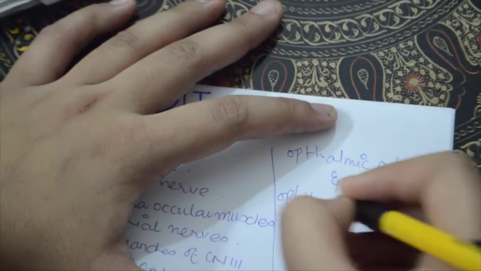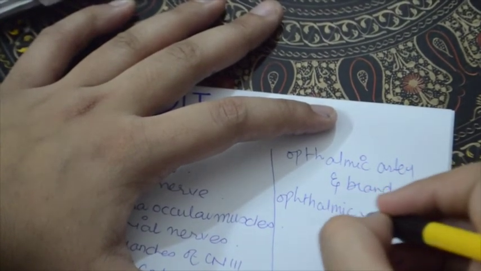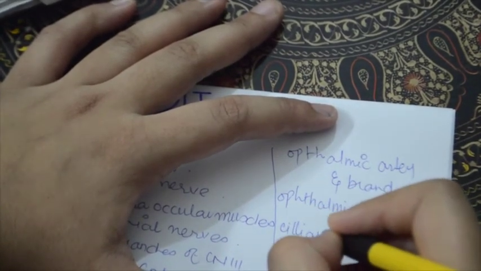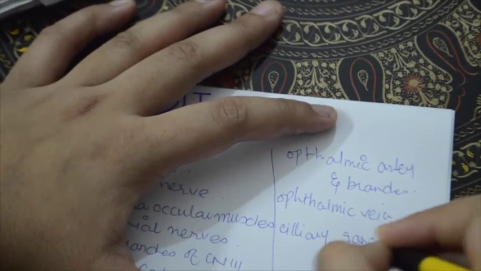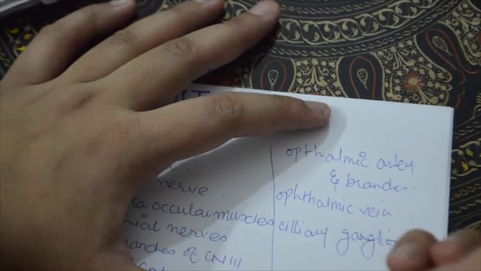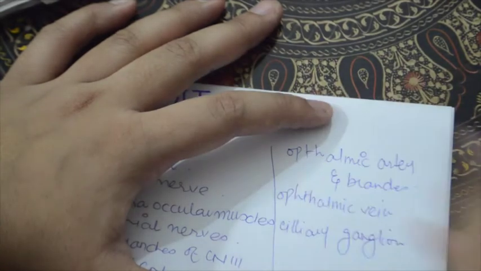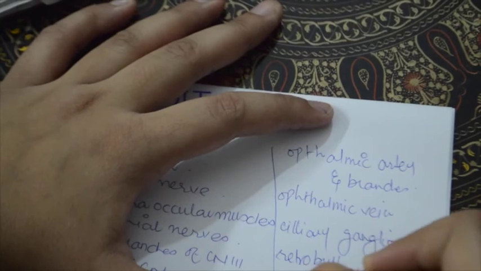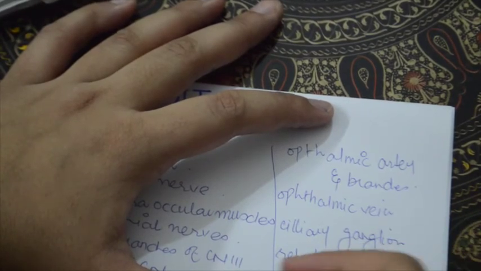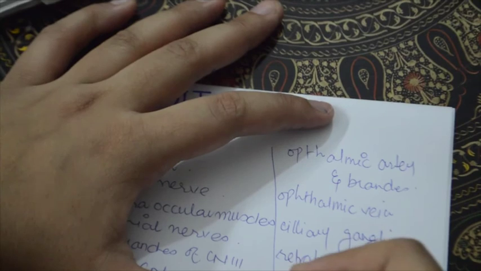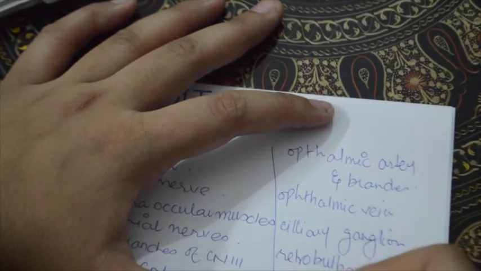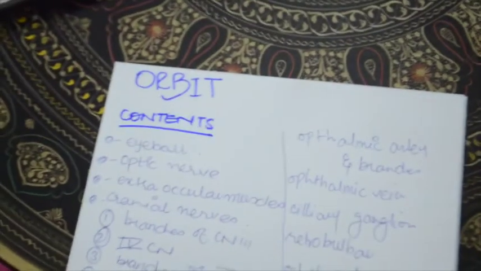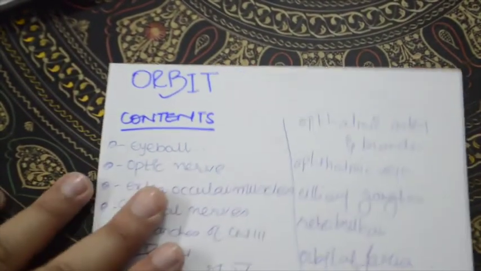Ophthalmic vein, ciliary ganglion. This is the ganglion which is present in the orbit, and this was asked a lot of times in the vivas. So retrobulbar and orbital fascia is also present here. So this is the contents of the orbit. I hope you understand these.